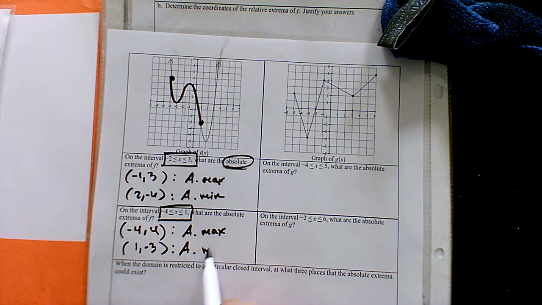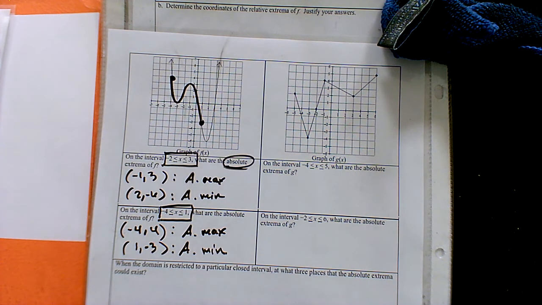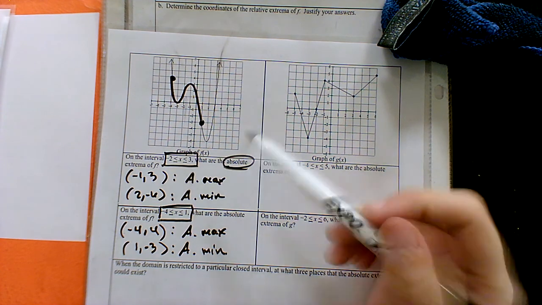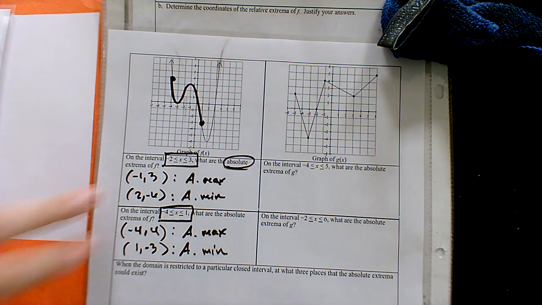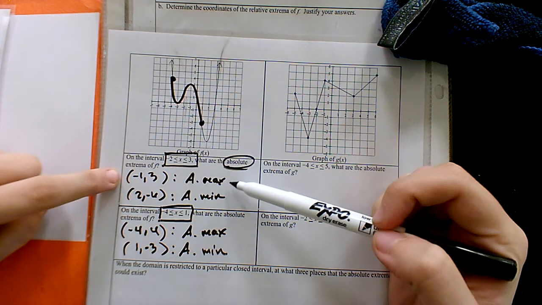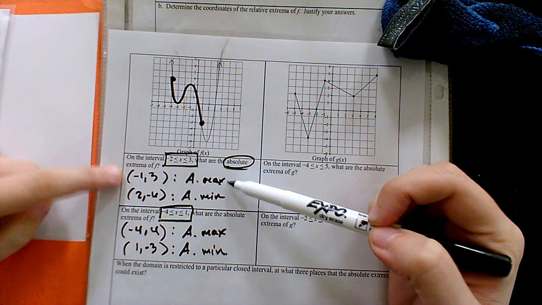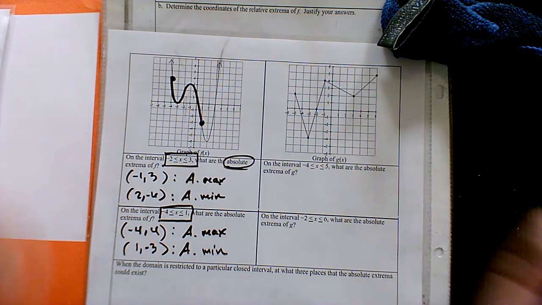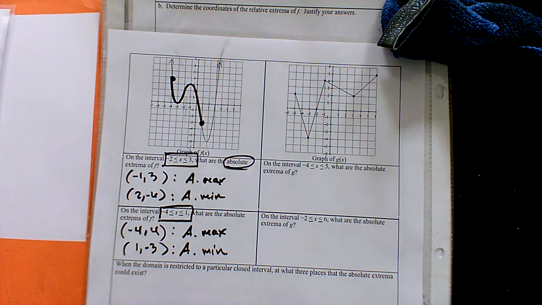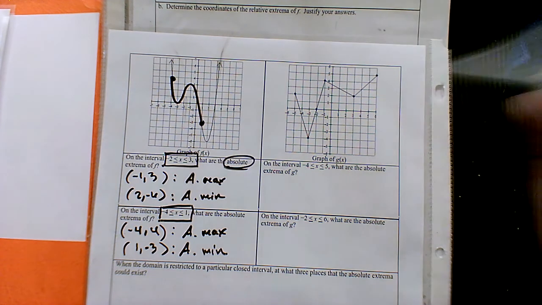1, -3, good. Okay, so take a look. We're dealing with the same graph, right? It's still f of x, but when we switch the interval that we're interested in, it can change where the absolute max and min are located. Notice how before -1, 3 was the highest point, but in the next interval it happened to be the lowest. So the interval is kind of important where you're looking for on the graph. Okay, so that finiteness is something to pay attention to.